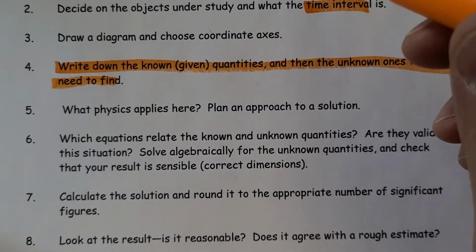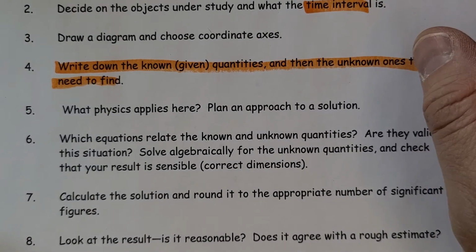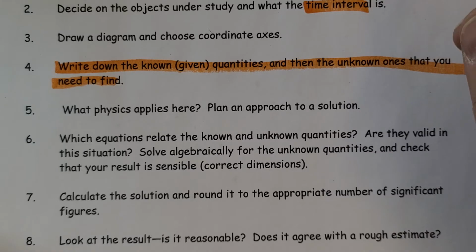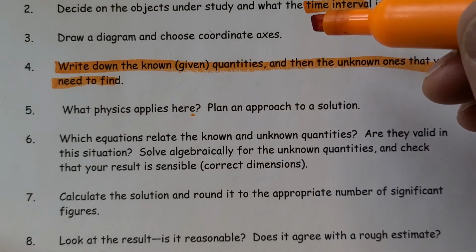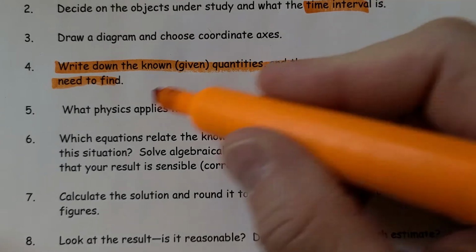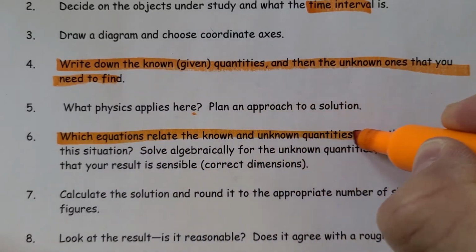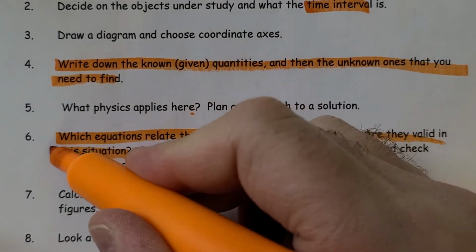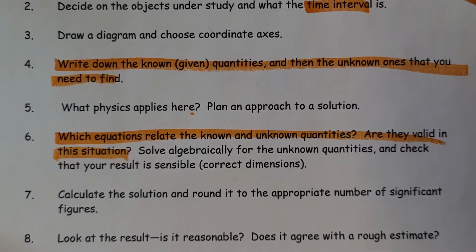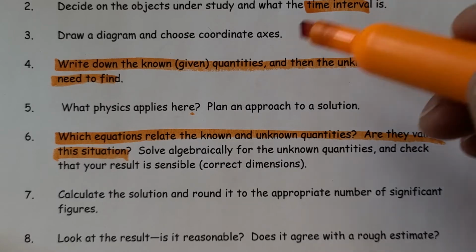That's a big one. Look at the variables. Are you given initial velocity? Are you given acceleration? What are you given? What physics applies here? What is your approach? And then more importantly, what equations can you use? So quite often you're given all the variables except one. That'll lead you in the right direction in terms of which equation you should use.